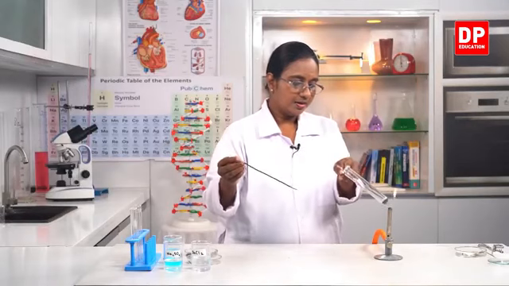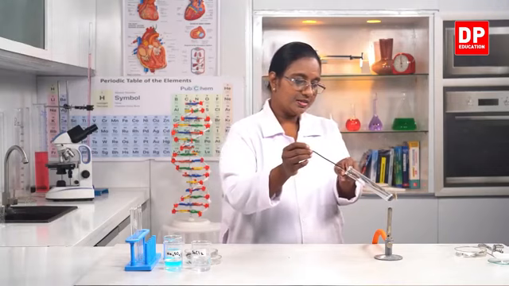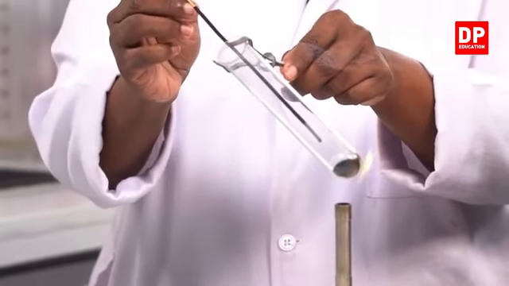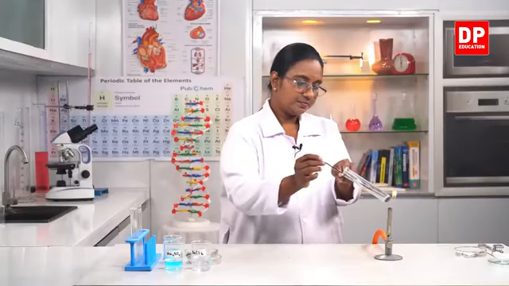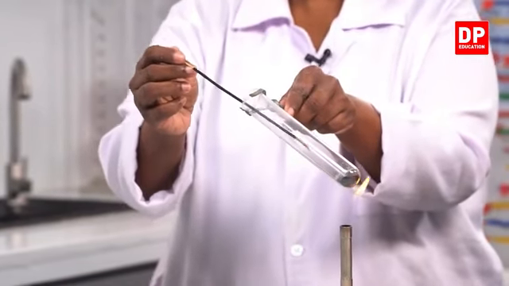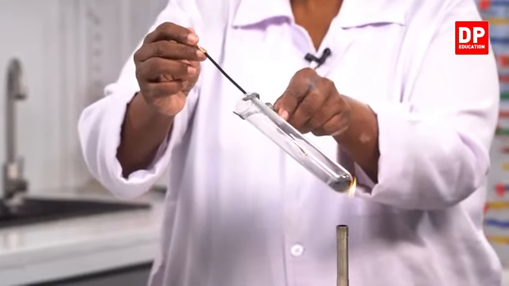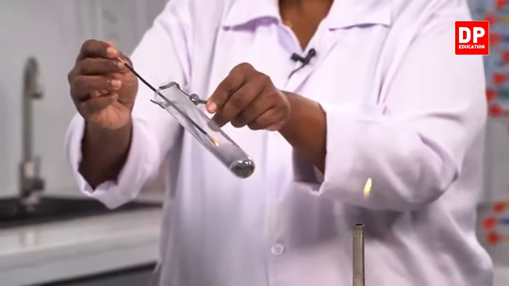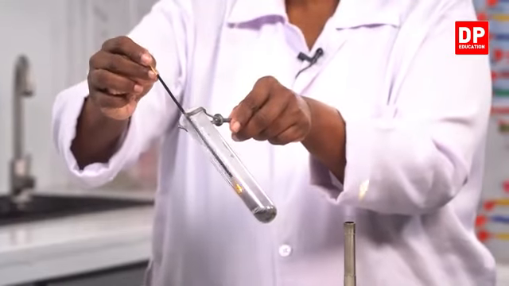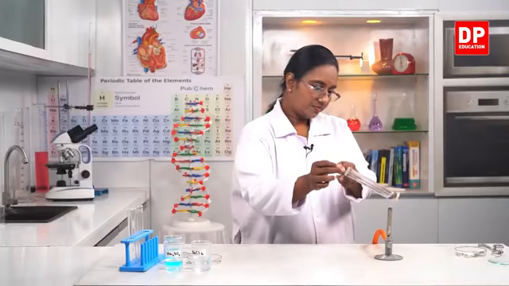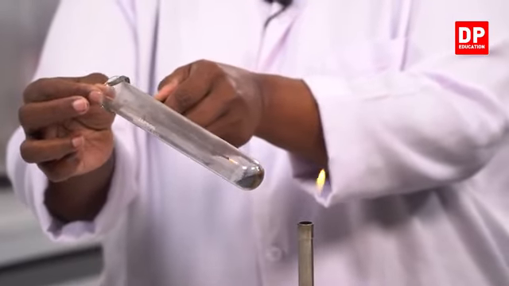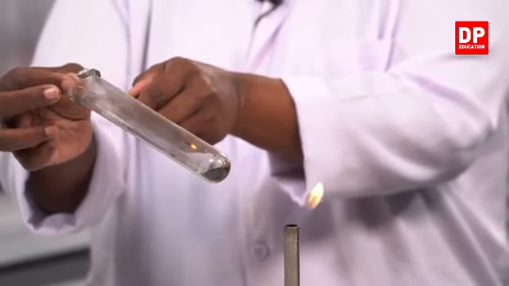Right, so here I'll heat the potassium permanganate and at the same time we will insert the glowing splinter. You have to observe what happens to the glowing splinter. Now you all can see the glowing splinter getting rekindled little by little. Now you all can see, students, the glowing splinter has rekindled. Now you all can see it is getting rekindled. Now you all can see it rekindles and again burns.